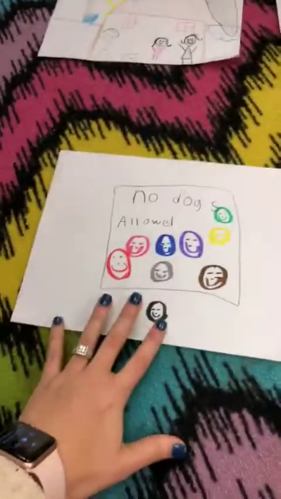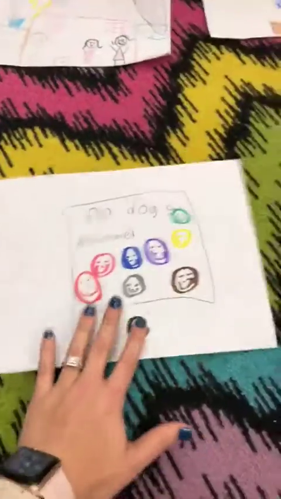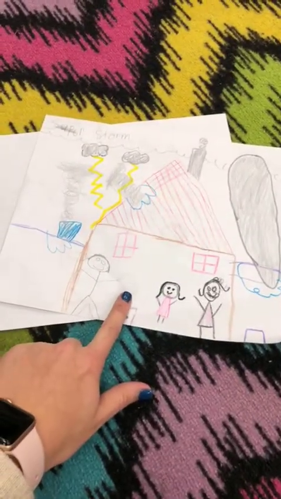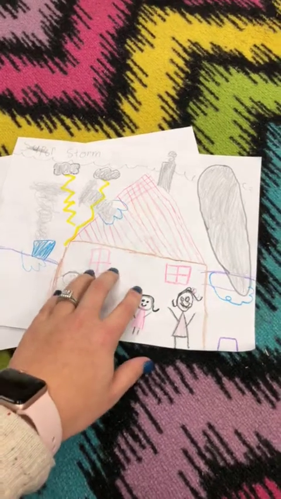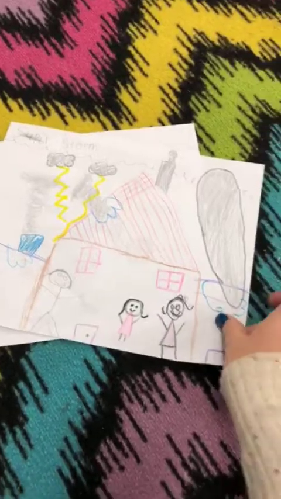I'm trying to remember what this one was. Hang on, give me a minute. Okay, this one was damage. This was a house, and they drew a tornado, and it was being damaged by the storm.